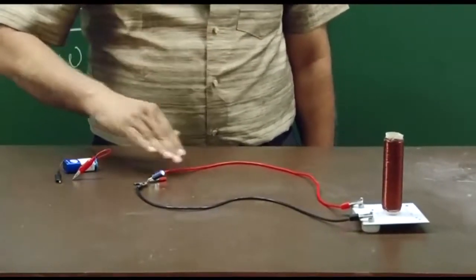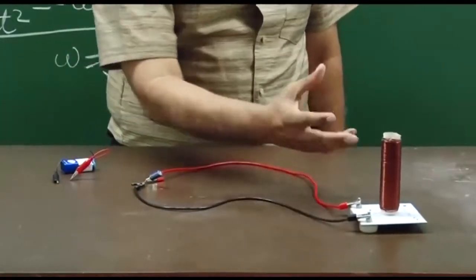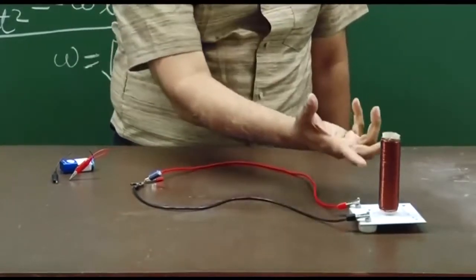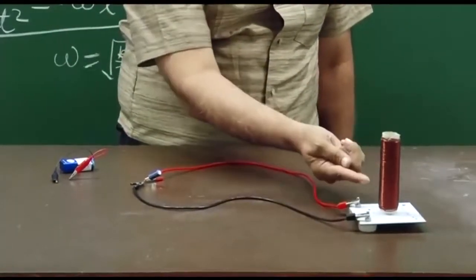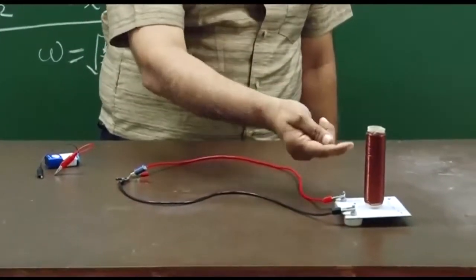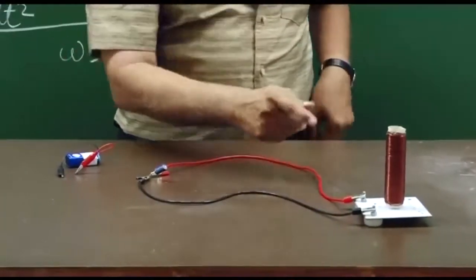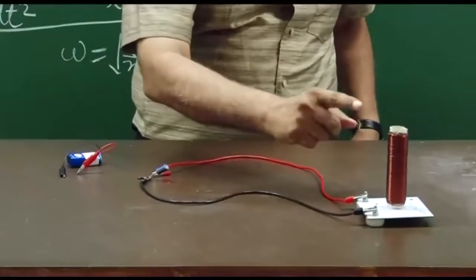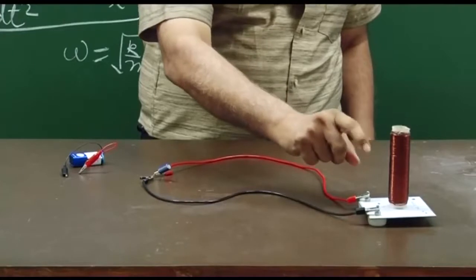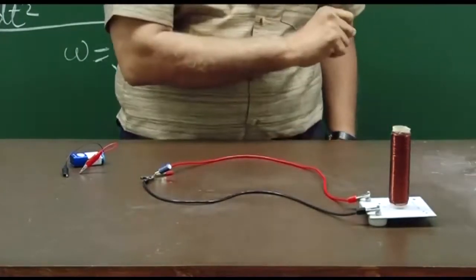But when charges flow through this solenoid, the current will build up in the solenoid, and when current builds up, the magnetic field will be created, and that magnetic field will change in time because the current is building up, and that changing magnetic field will create an induced electric field, and then that field will create its own EMF.